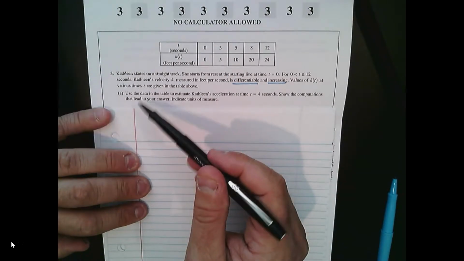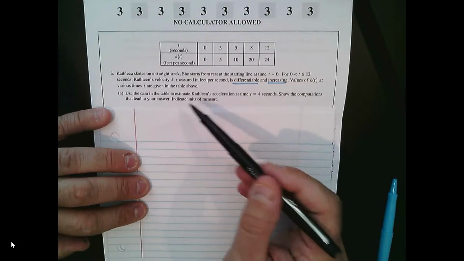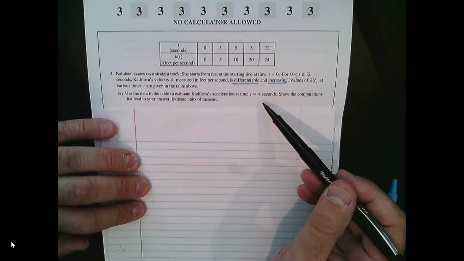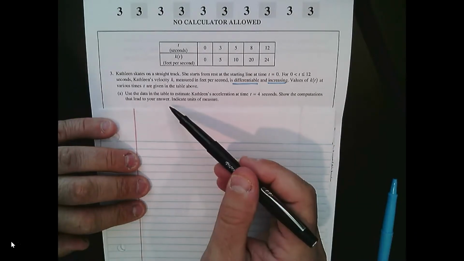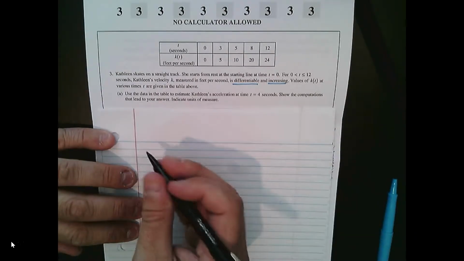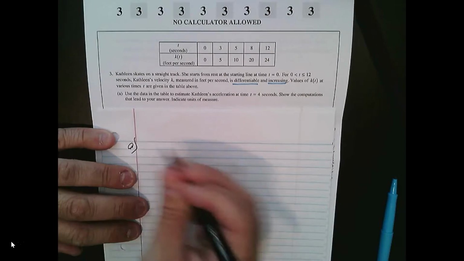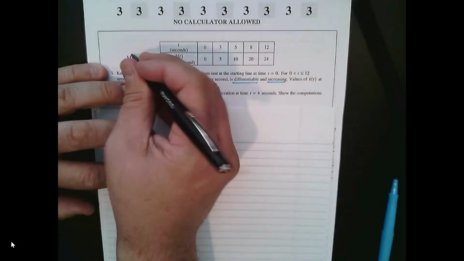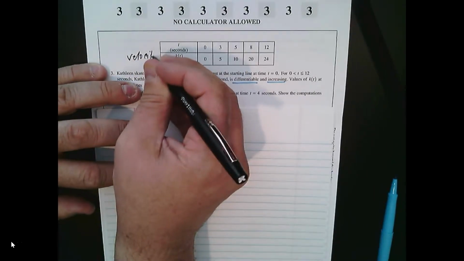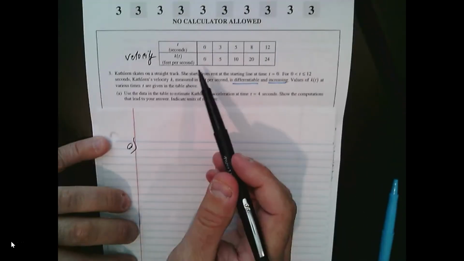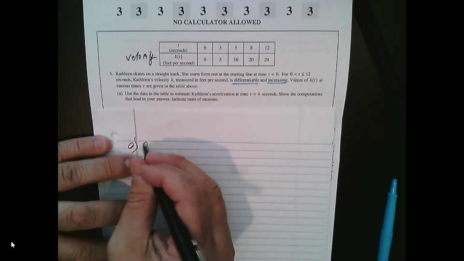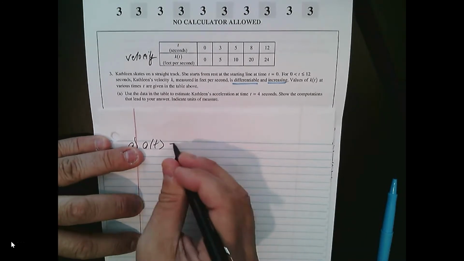In part A, we're asked to use the data in the table to estimate Kathleen's acceleration at time t equals 4 seconds, show the computations that lead to your answer, and indicate units of measure. A pretty standard question. K of t is velocity. I just want to make sure that we're all super clear on this. This is a velocity function. So how do I find Kathleen's acceleration, a of t?